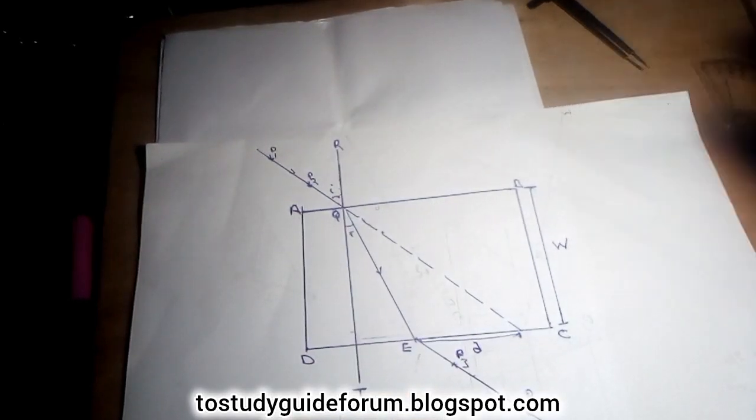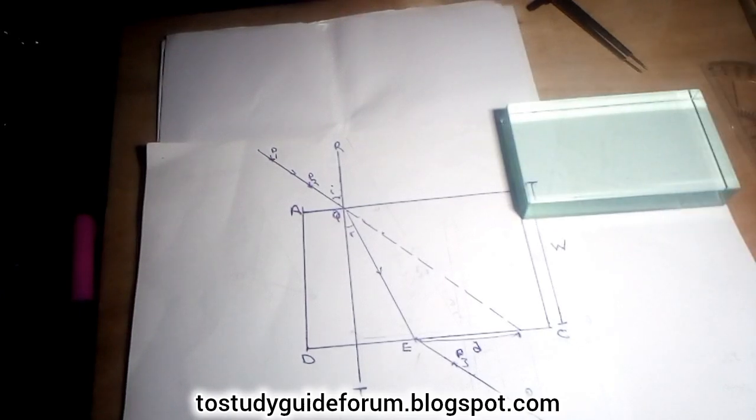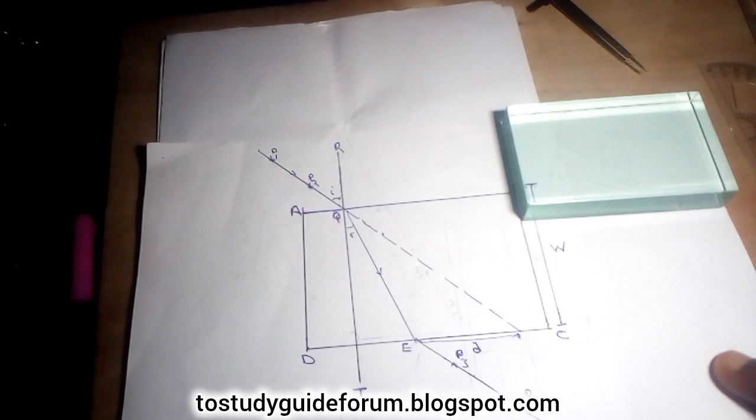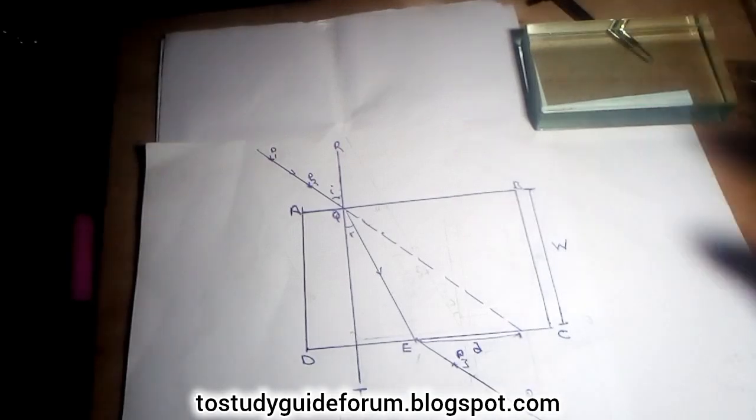So let's just see how far we can do this work now. The question here with me says that you are provided with a rectangular prism, a rectangular block, a drawing board, drawing sheets, 4 optical pins, and other necessary materials. So use the diagram above as a guide to perform the experiment. This is the diagram we have here, which we are going to use as a guide in performing the experiment.